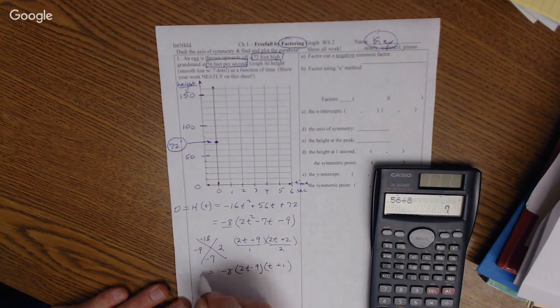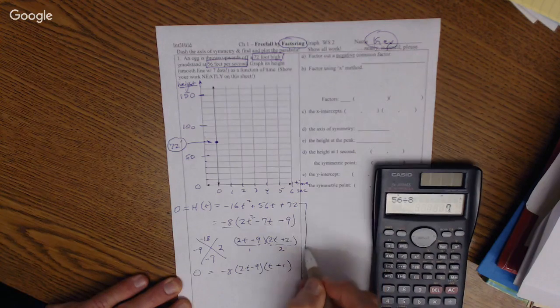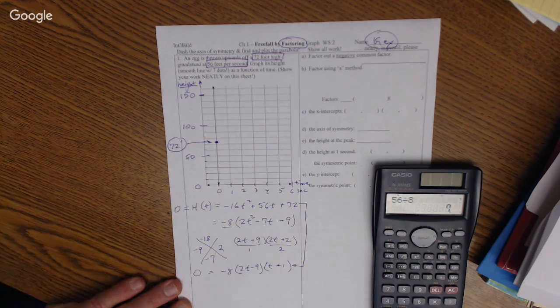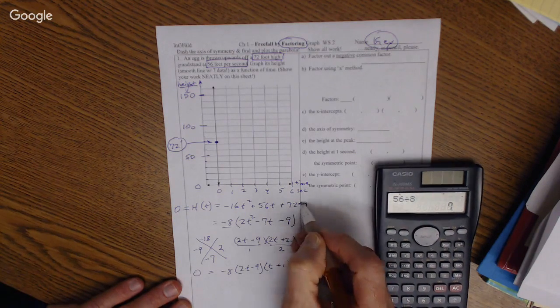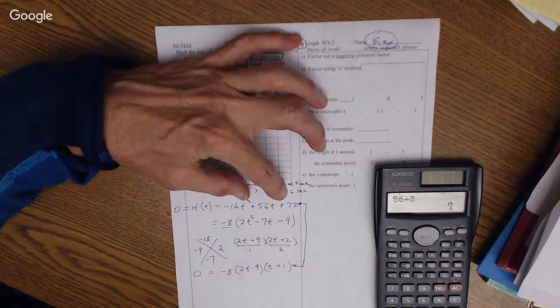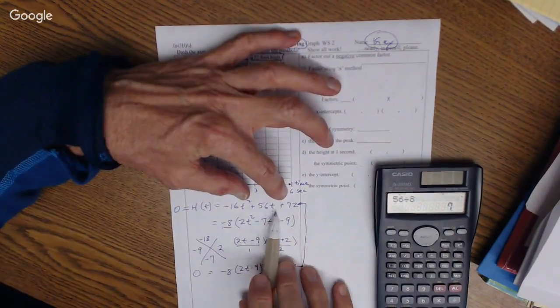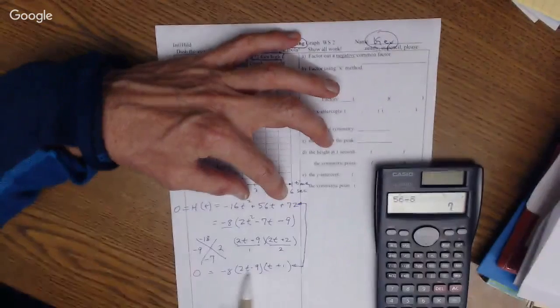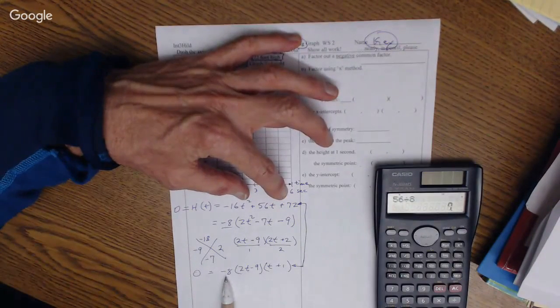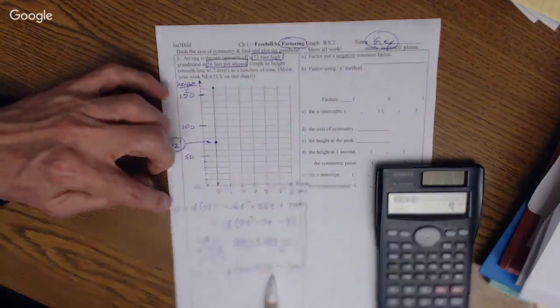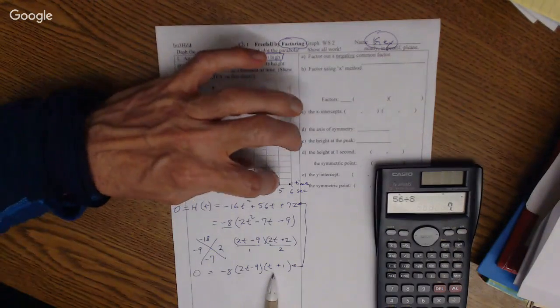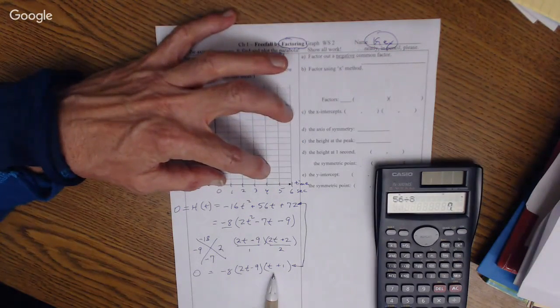and that whole thing is going to equal 0. So this equation here I've transformed into this equation. Those two things are the exact same thing. Does that make sense? Negative 16t squared plus 56t plus 72, I can rewrite in this simpler way as negative 8 times parentheses 2t minus 9 times parentheses t plus 1. And if I make that whole height equation equal 0, that's when the ball is going to hit the ground.